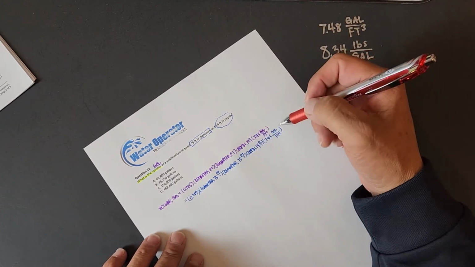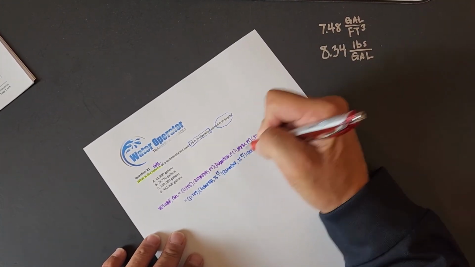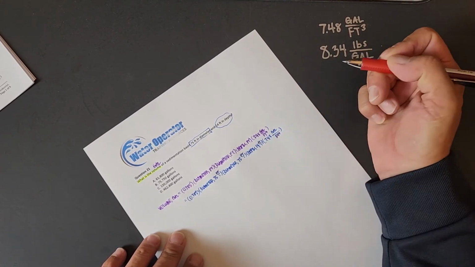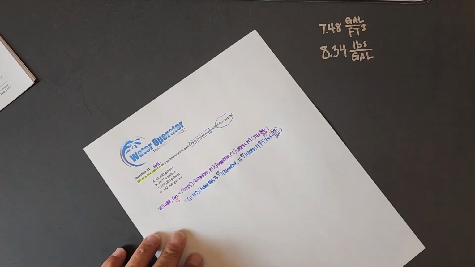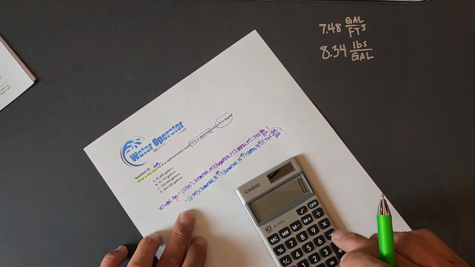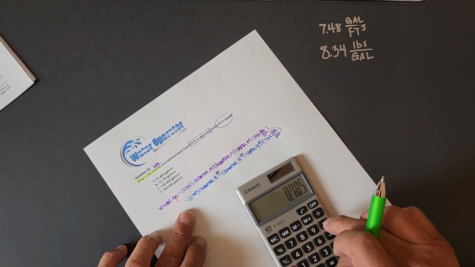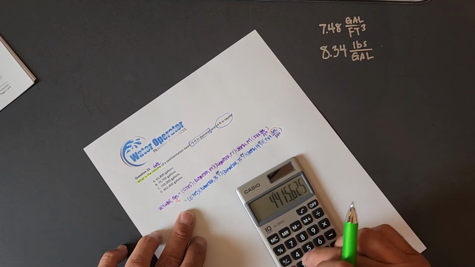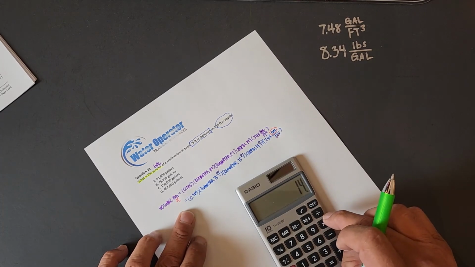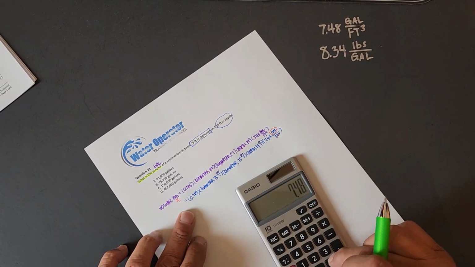Now, let's cross cancel this out. Feet, feet, feet, foot cubed. These are the gallons. That's the unit of measure we're looking for. Multiply this out. 0.785 times 75 times 75 times 14 times 7.48.